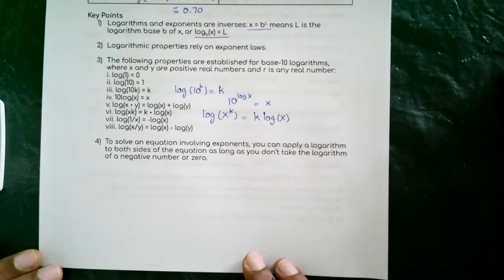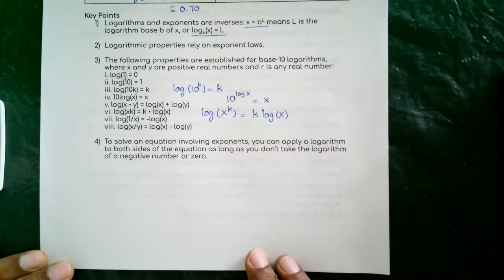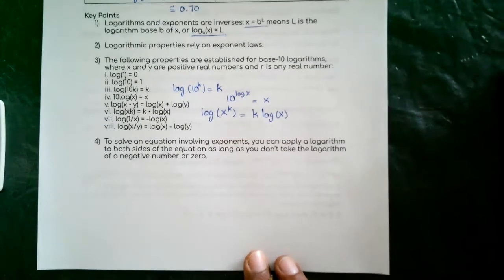To solve an equation involving exponents, you can apply a logarithm to both sides of the equation as long as you don't take the logarithm of a negative number or zero. So we have been studying polynomial expressions or other equations, and we take the square root on both sides, or we divide by a number on both sides, or we add or subtract something on both sides.